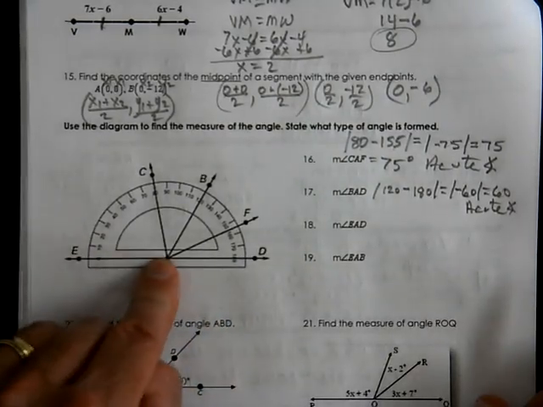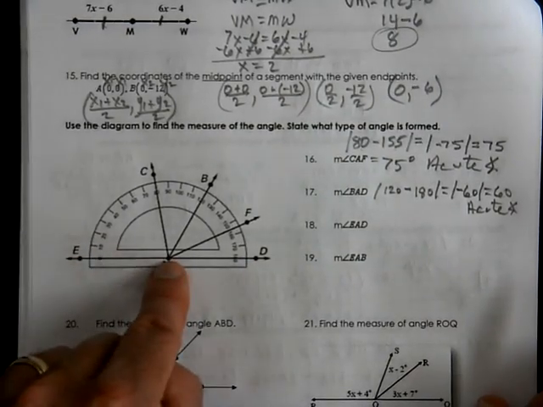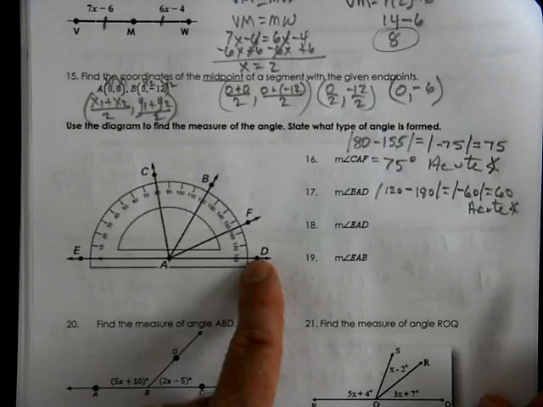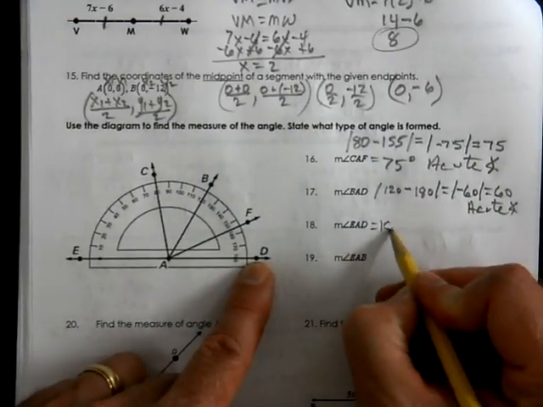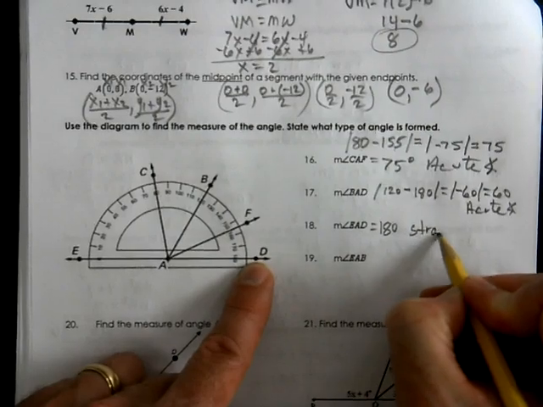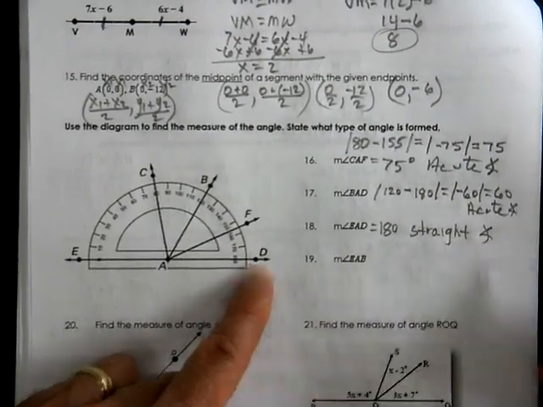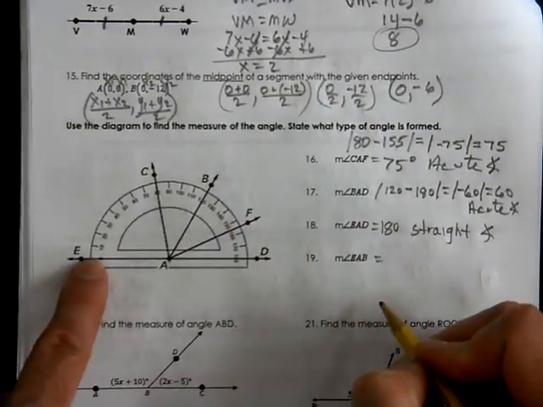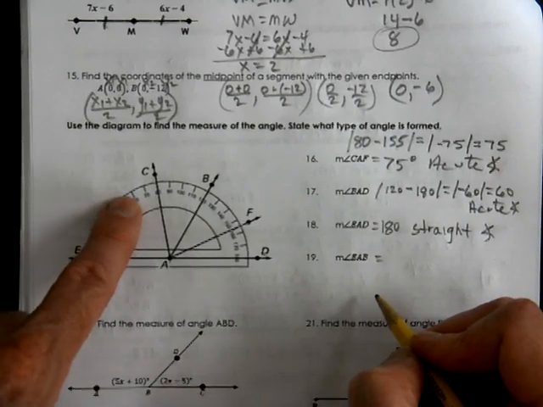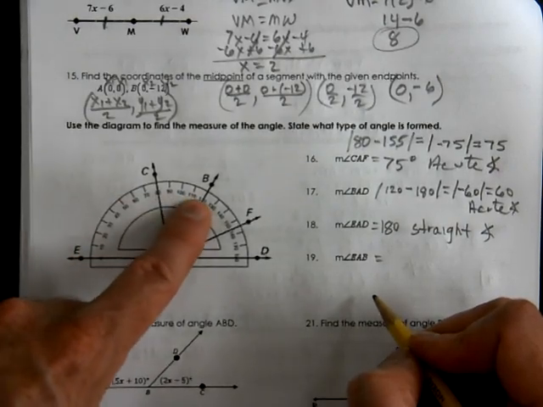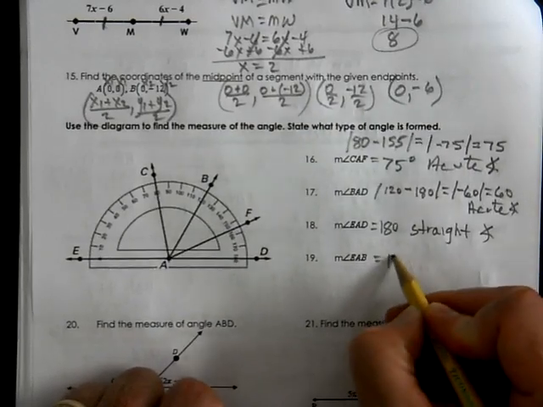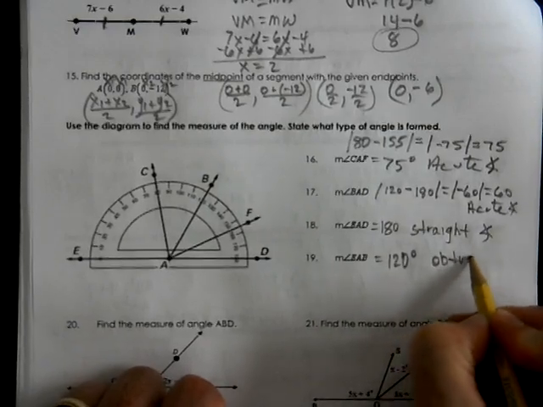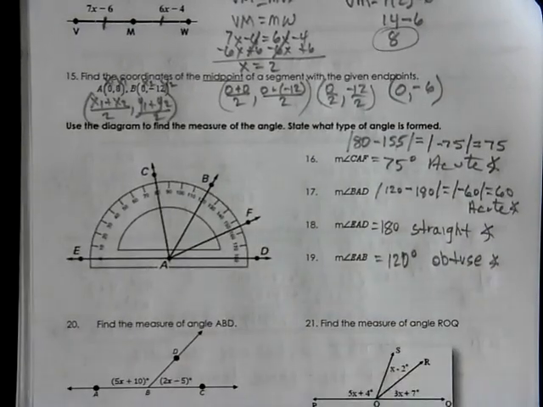EAD. Notice that it's starting here and it's swinging all the way across. So the angle is the whole thing. That's 180 degrees. That's called a straight angle. And EAB, starting at 0, 10, 20, 30, 40, 50, 60, 70, 80, 90, 100, 110, 120 to get to B. 120 degrees, which is an obtuse angle.